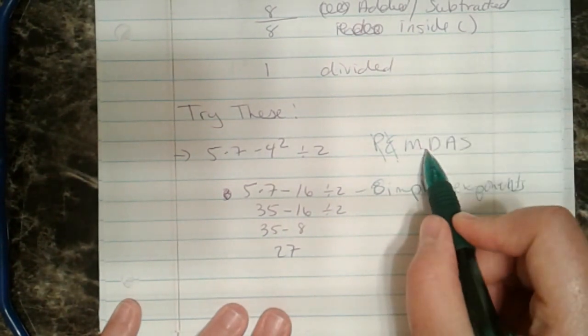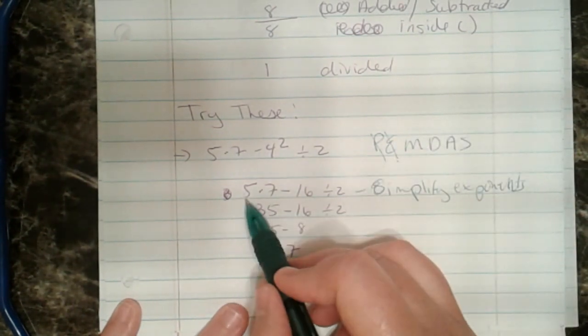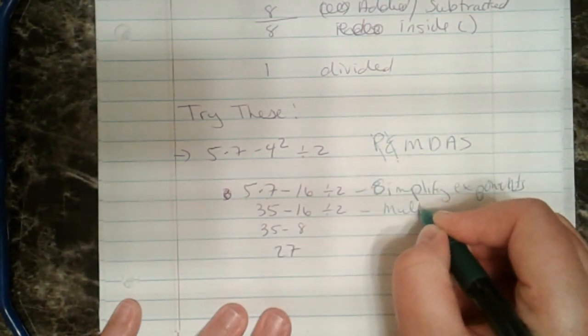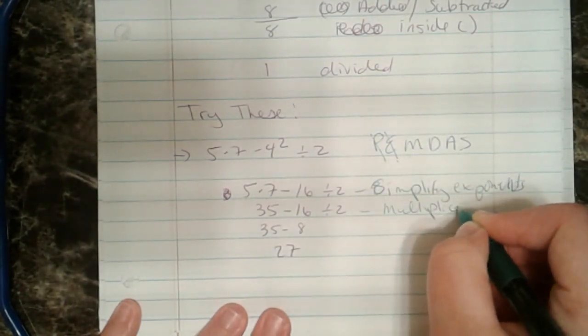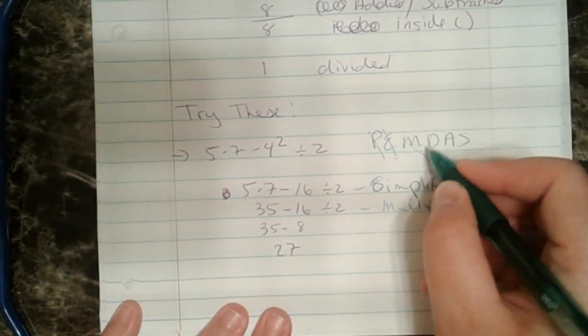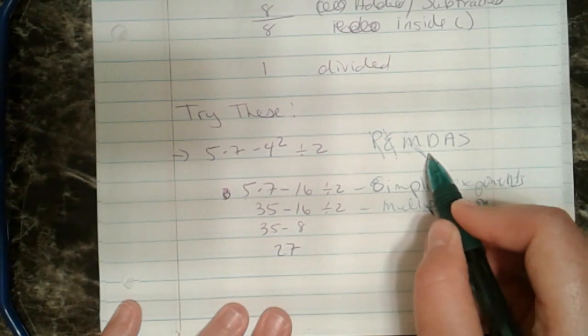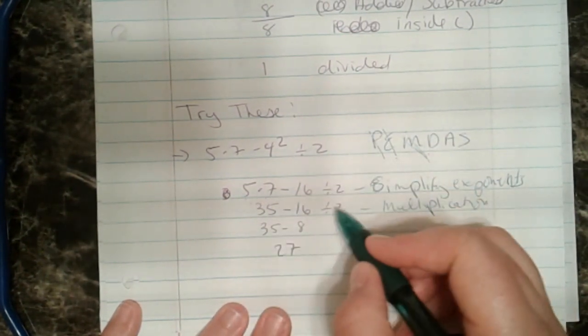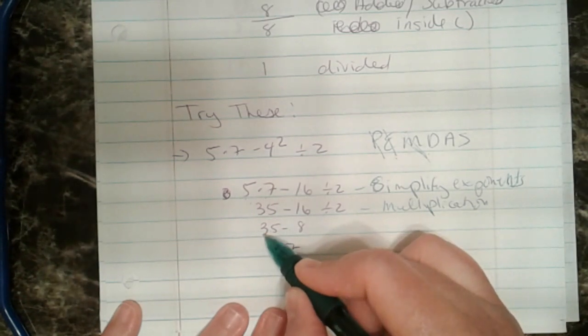Then it says to take care of multiplication. Well, 5 times 7 is 35, so this is multiplication. Then it says to take care of multiplication and division at the same time. But since multiplication was on the left-hand side, I did multiplication first.